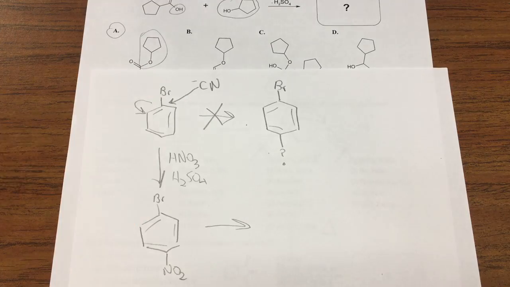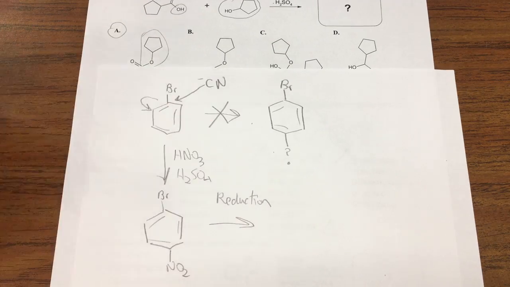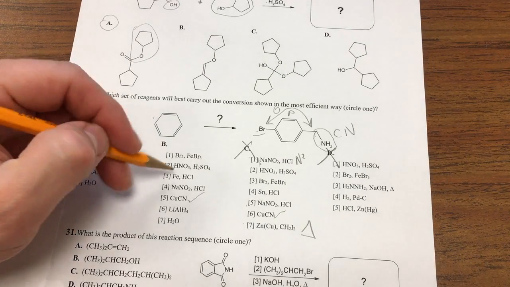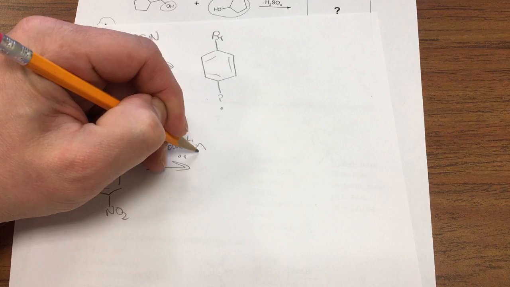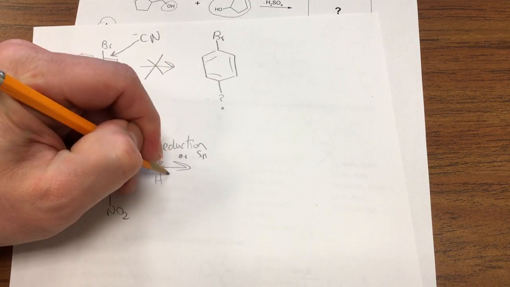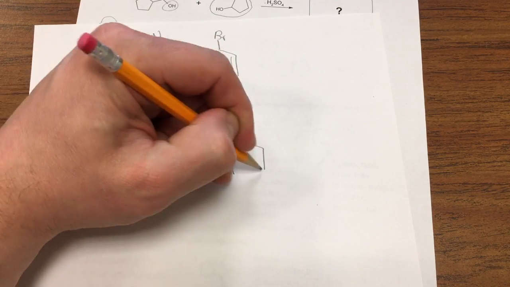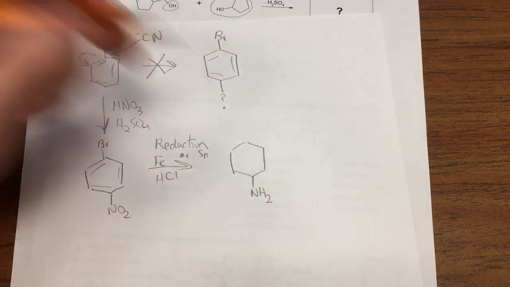Then we're going to carry out some kind of reduction right here. We have to reduce it to convert it to a diazonium. Let's see what's in this list right here. We have iron. So we can have iron, or we can also have tin, though it's not stated in there, with some HCl. That reduces the NO2. Reduces means we add H's like this.